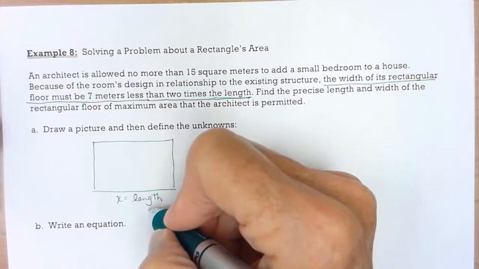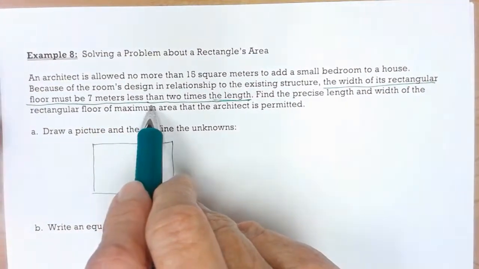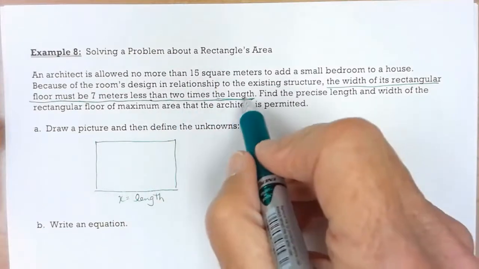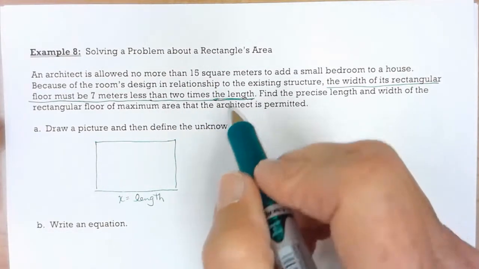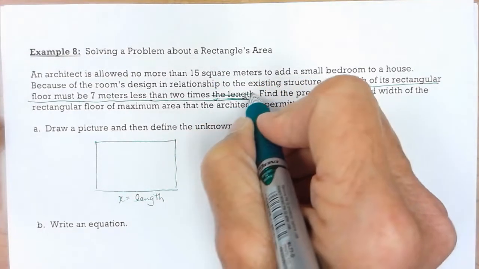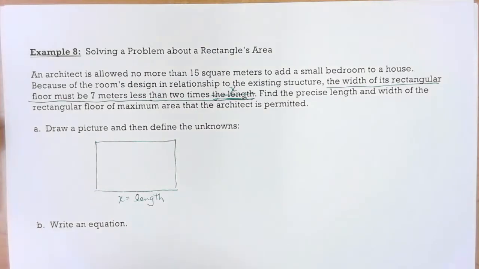Now, why I let X be length is anytime they start giving you information like this, whatever's at the very end of the description, let that be X. So I'm going to mark out those words. I'm going to put X in its place.